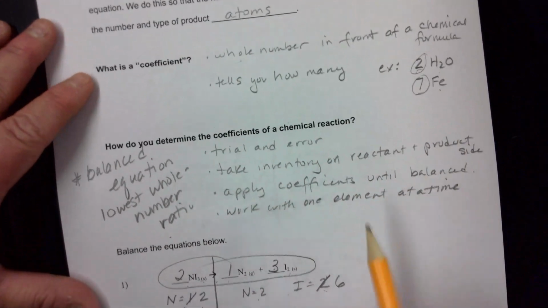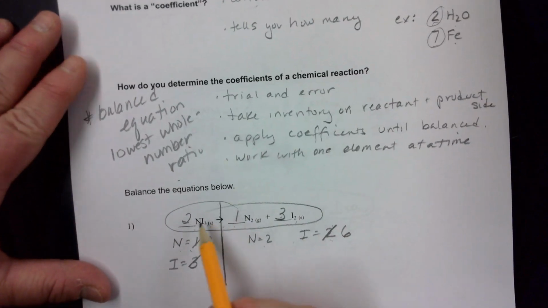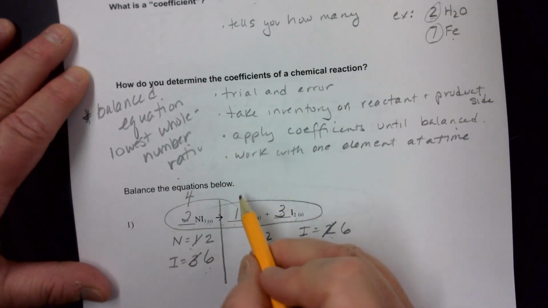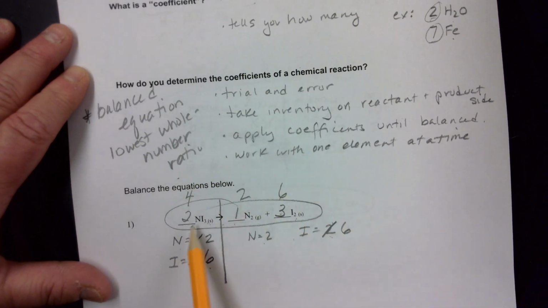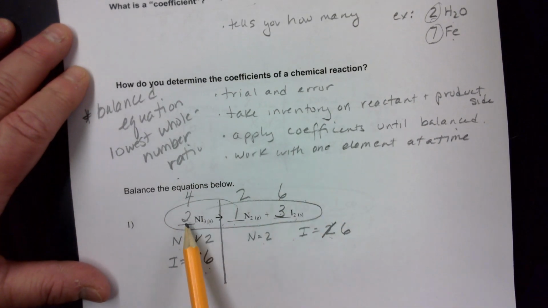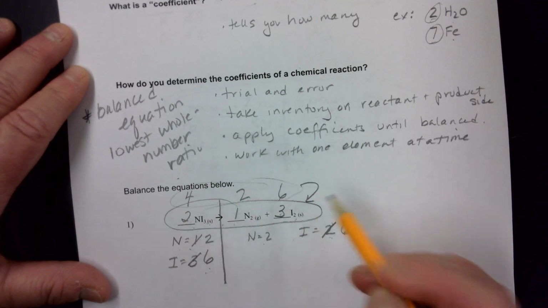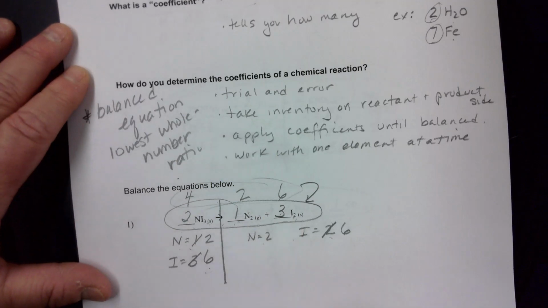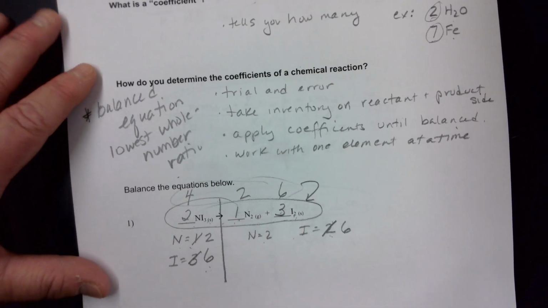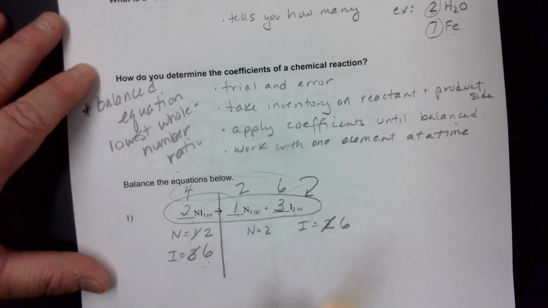So if you end up with, let's say you tried to balance this equation here, and let's say you came up with 4, 2, and 6, right? 4, 2, and 6 are just multiples of 2, 1, and 3. And so while this does mathematically work, you would need to reduce it down to the lowest whole number ratio in order to be considered a correctly balanced equation.